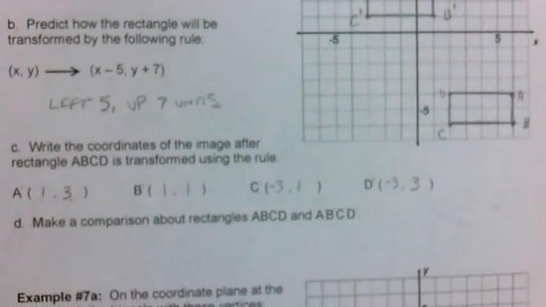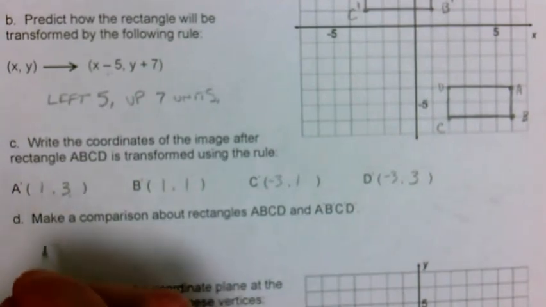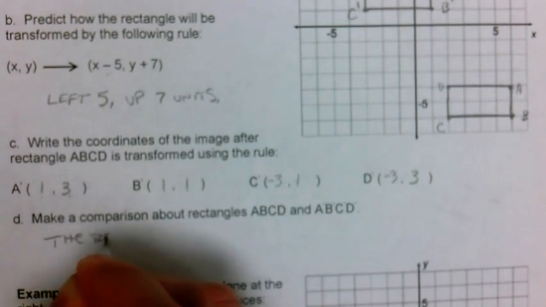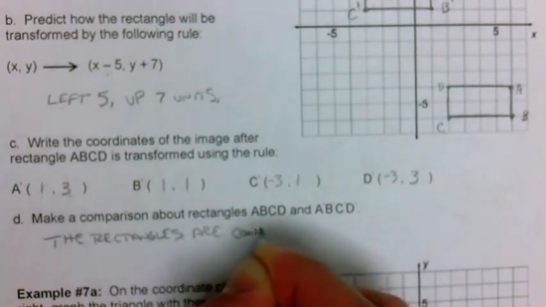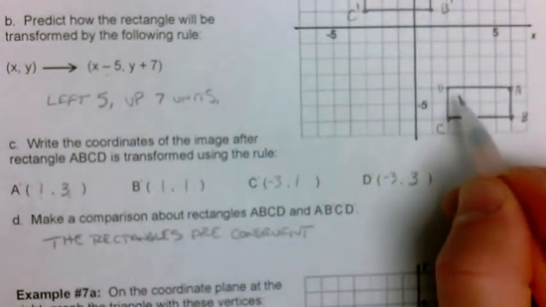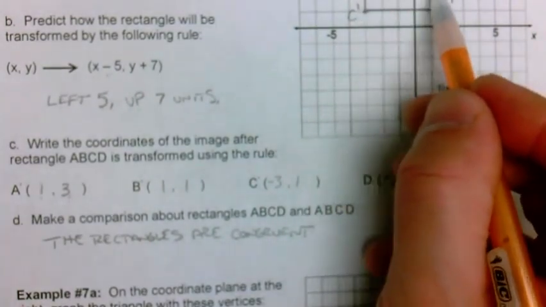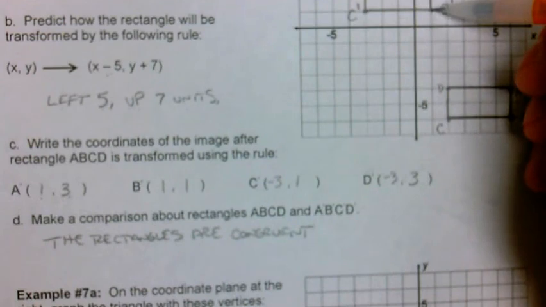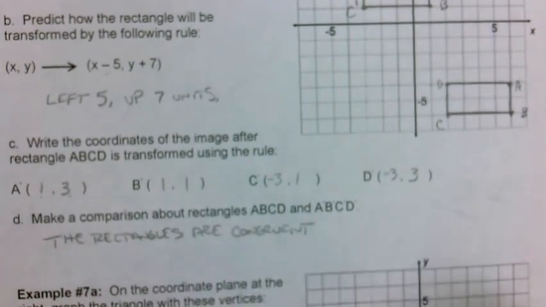All right, question D says, make a comparison about the rectangles A, B, C, D and A prime, B prime, C prime, D prime. How do the image and pre-image compare to each other? Well, we can say that the rectangles are congruent, meaning that they're the same shape, they're both still rectangles, and they're the same size. You could count from D to A, 1, 2, 3, 4. Count from D prime to A prime, 1, 2, 3, 4. And then from B prime up to A prime is 1, 2. From B to A is 1, 2. They're the same shape, same size, so they are congruent.